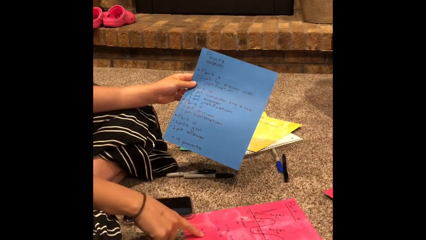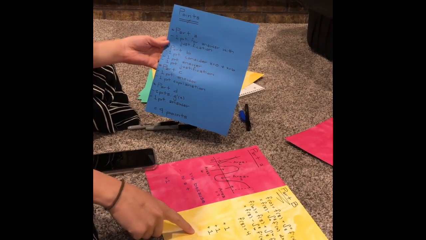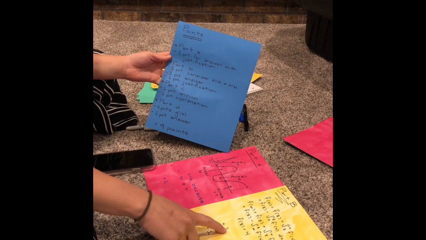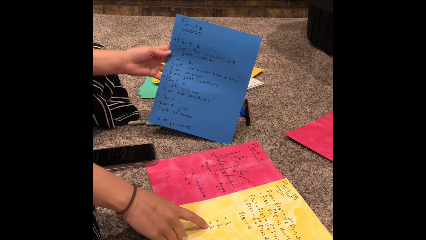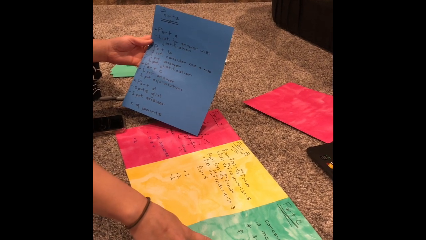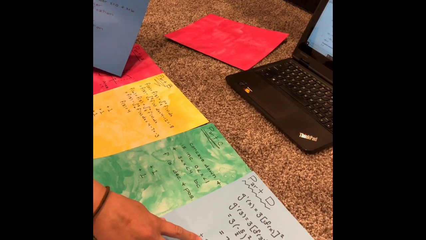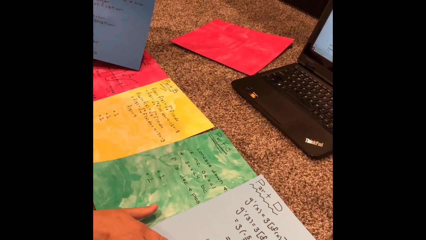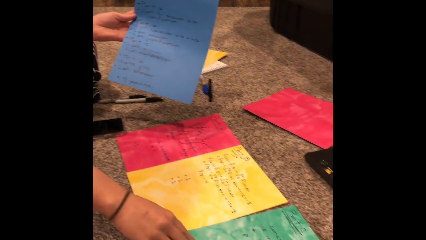So, for part A, you get 1 point for justification. For part B, it's 1 point for considering x = 0 and x = 6, then 1 point for the answer and 1 point for justification. Then, for part C, you get 1 point for the answer, 1 point for the explanation. And for part D, you get 2 points for g prime of x and then 1 for the answer. So part A, 1 point, part B, 3 points, part C, 2 points, and part D, 3 points, for a total of 9 points.